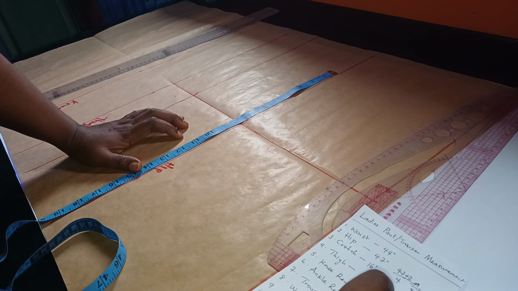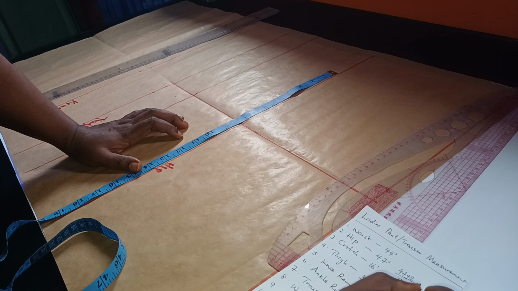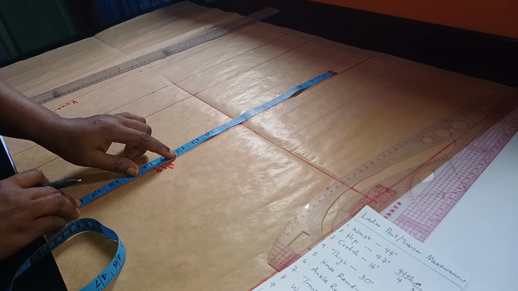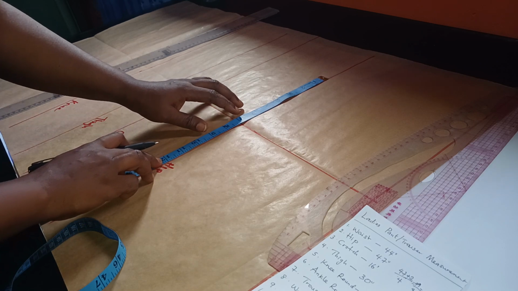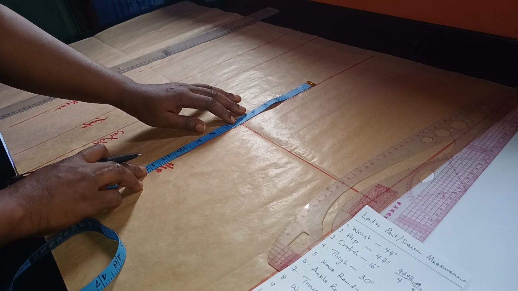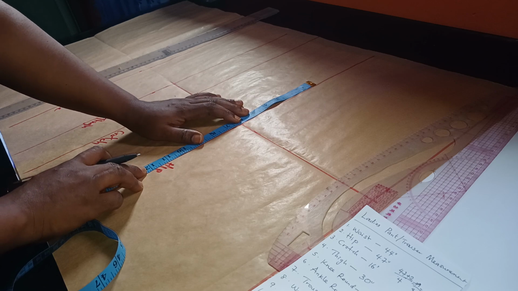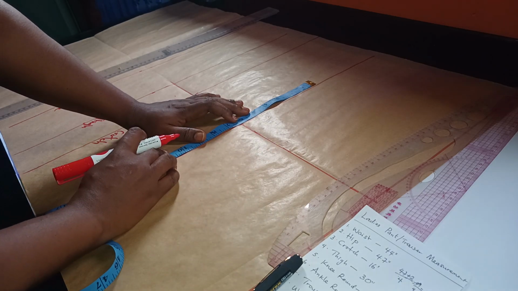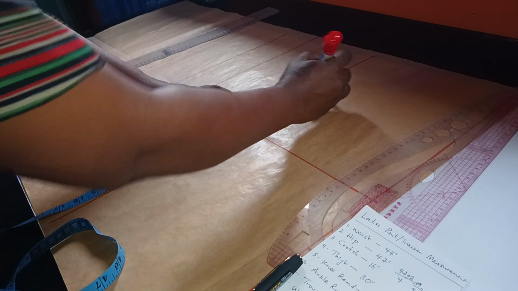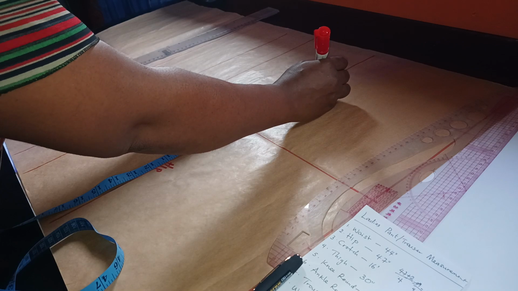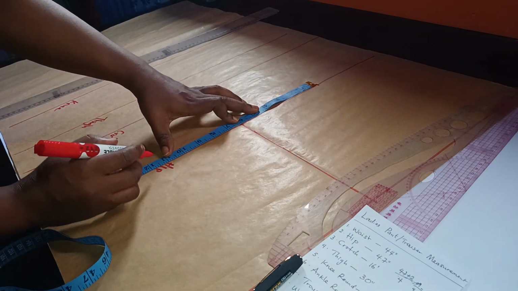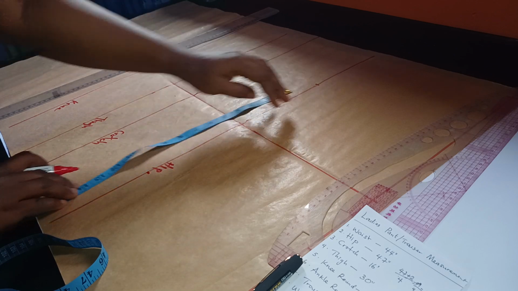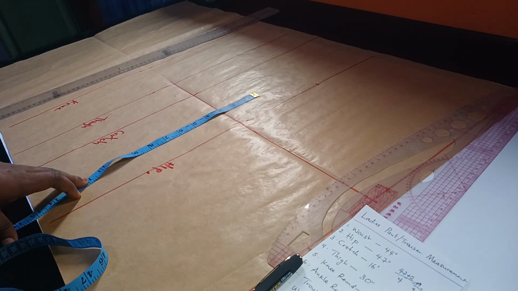Our 12.25, we divide by 2 to give us half of it, which is 6.125. So on the hip line, we measure 6.125 here, and on the other side too, 6.125 on both sides of this line.